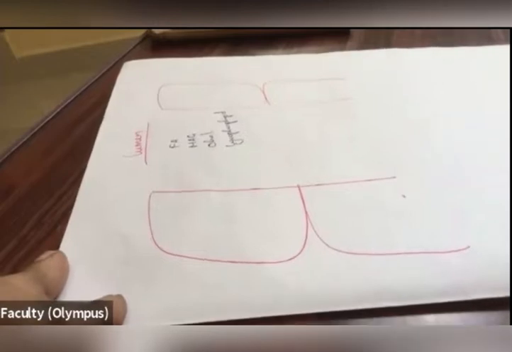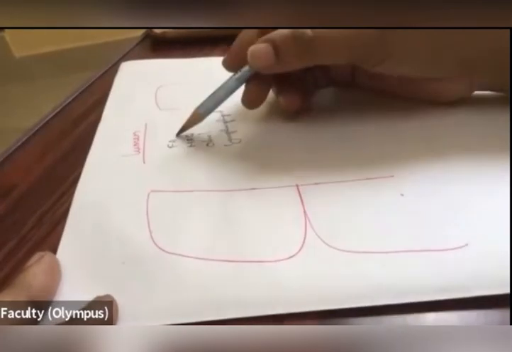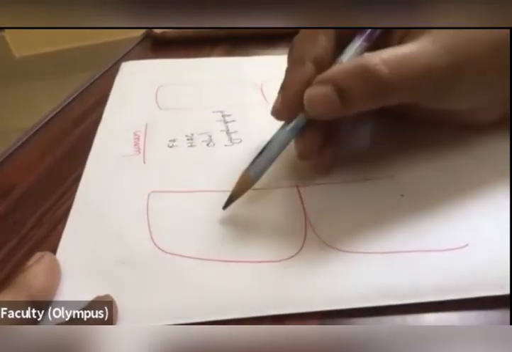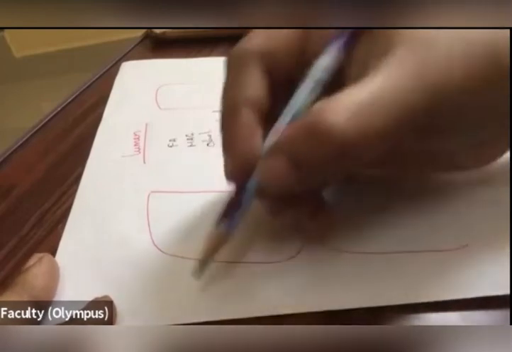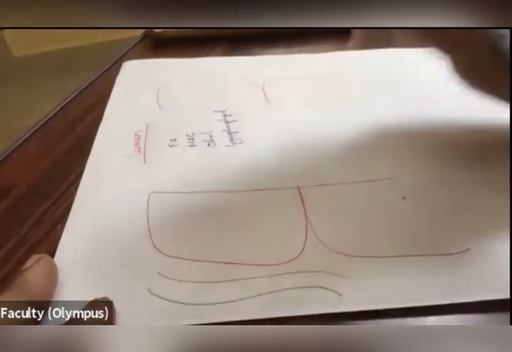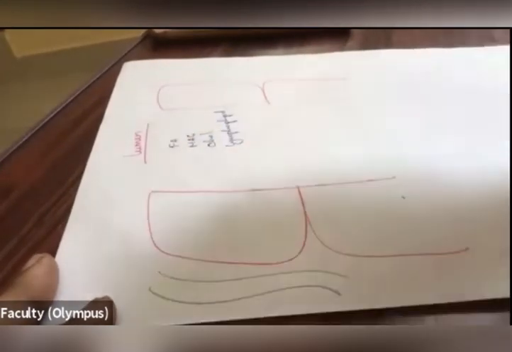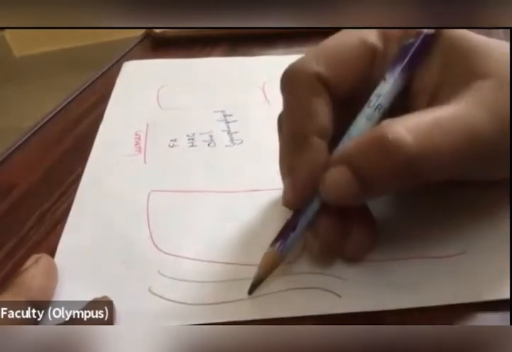So all your lipids have to enter the intestinal cell, otherwise called the mucosal cell. From the mucosal cell, they should get into the capillaries. That is called absorption. So these lipids, first they should enter the intestinal cell and then into the capillaries.